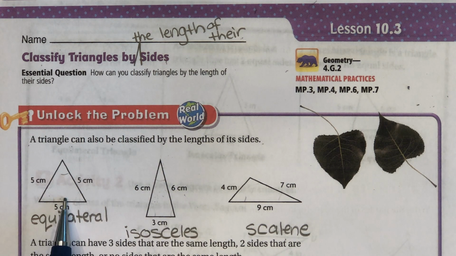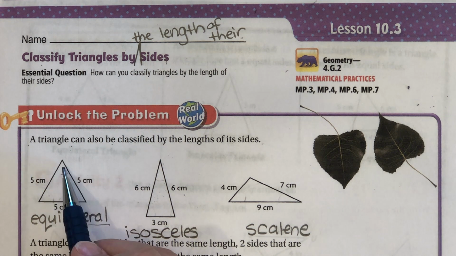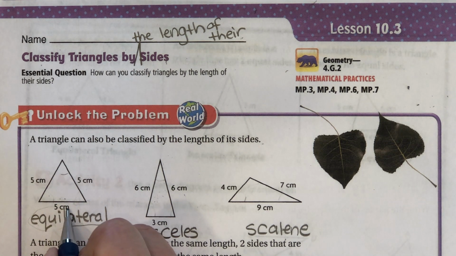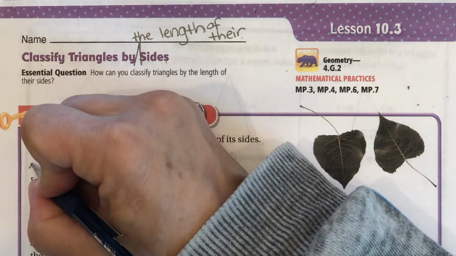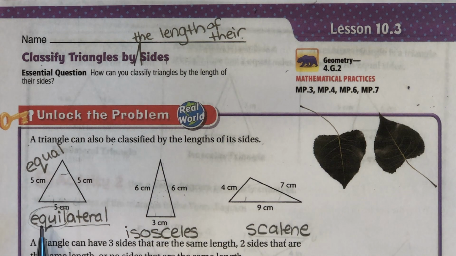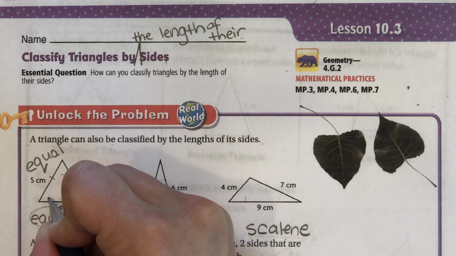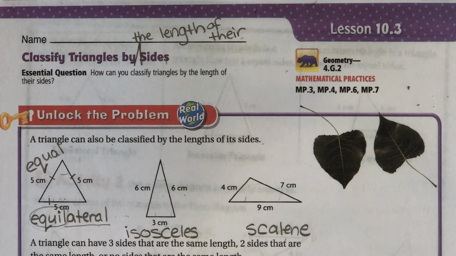This triangle is called an equilateral triangle. Lateral, the flat sides are all equal. So even though that's not spelled the way that you normally spell equal, you can hear the word equal in its name. So an equilateral triangle is a triangle that has every single side the same length. When you mark triangles for same length, you give them tick marks, and 1 tick mark, 1 tick mark, 1 tick mark means that they're the same length.